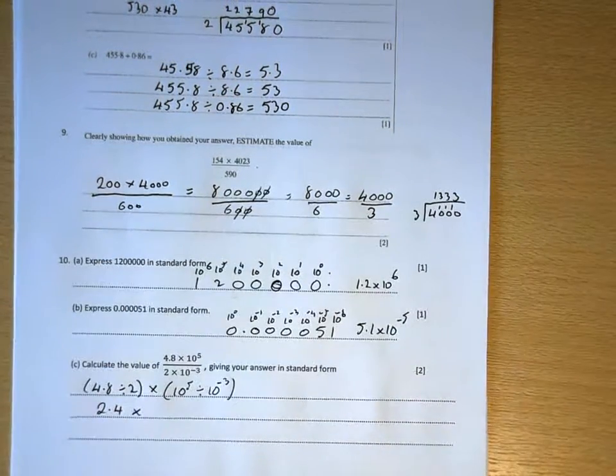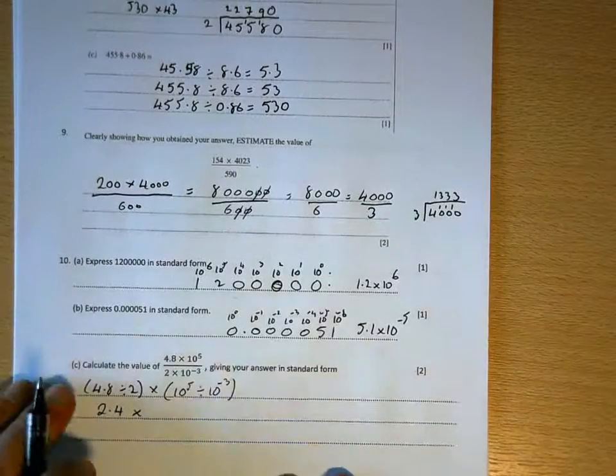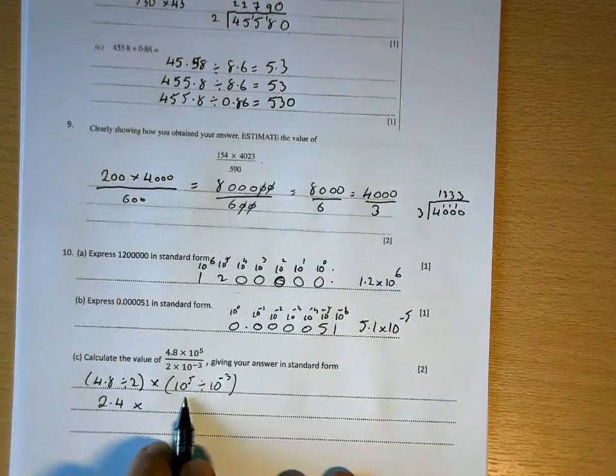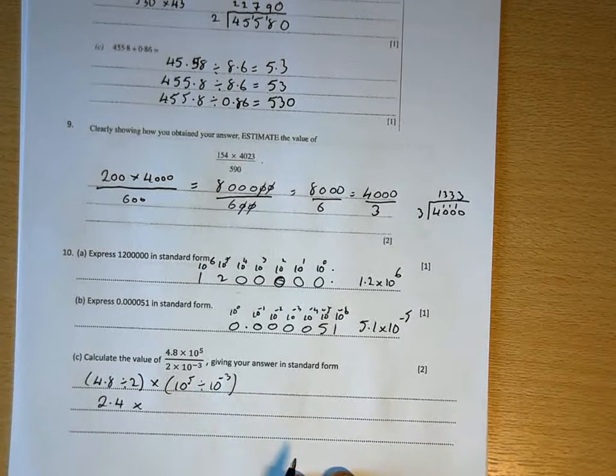Now when you divide, and you need to have practiced standard form to do this, so I'm assuming that you have revised standard form, when you divide powers of 10, you subtract their powers.